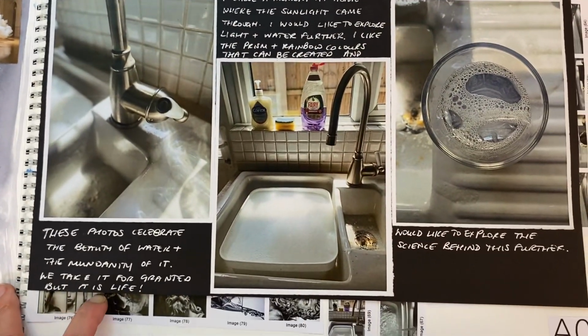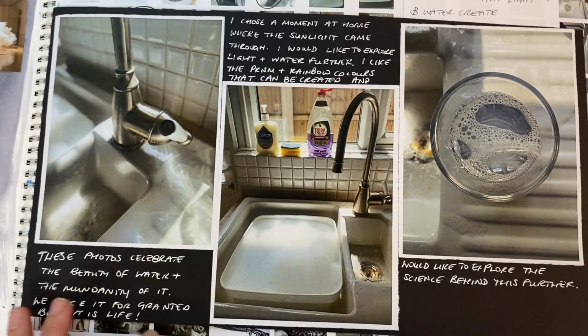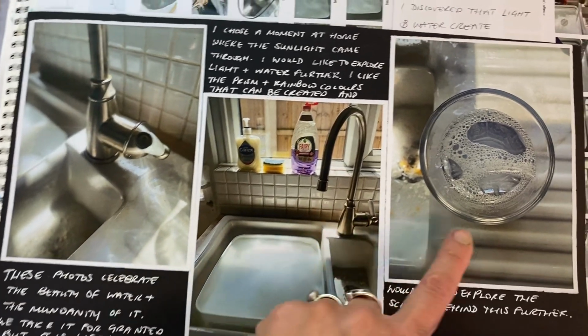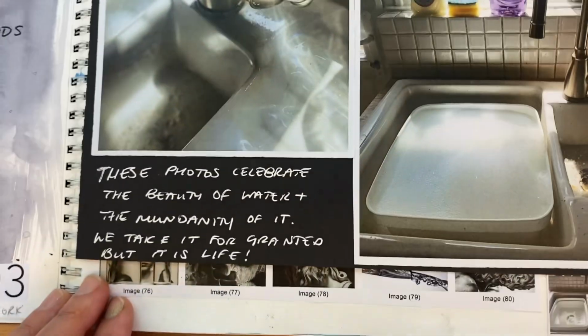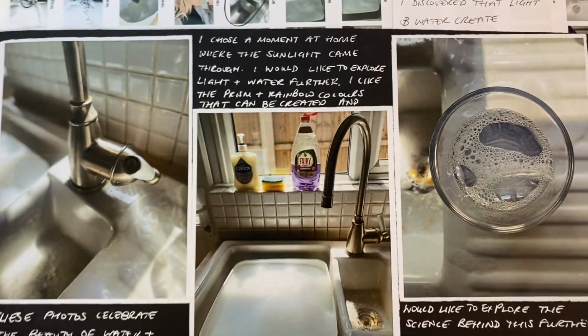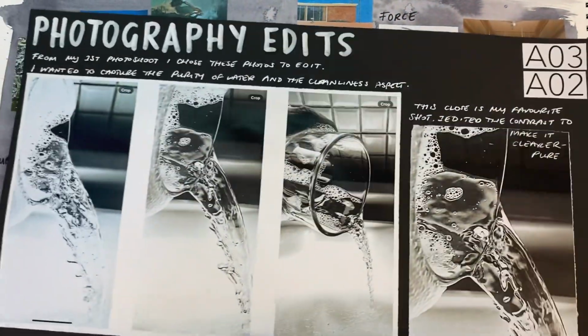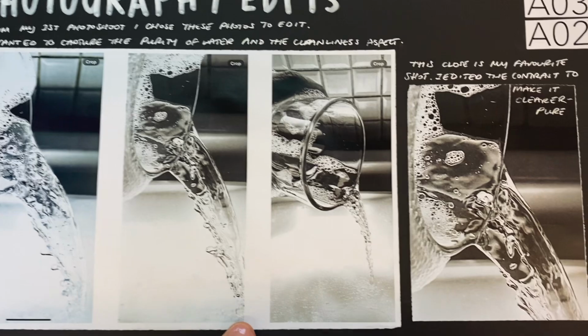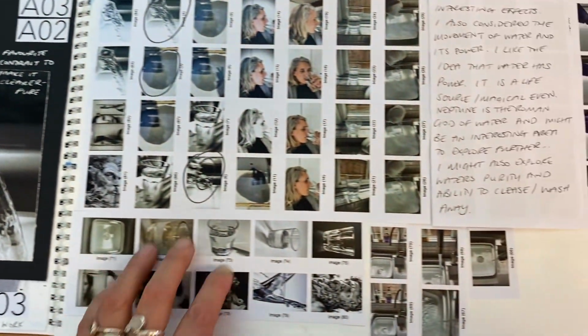Photography, so these are my 3 favourite photographs from water at home. So then I'd look at doing some hyper-realistic paintings or drawings of these as best as I can. I've annotated them as well, but I'll talk to you about this and how to present this at school. Some edits of my photography, so just looking at maybe close-ups and playing around with filters and things like that.